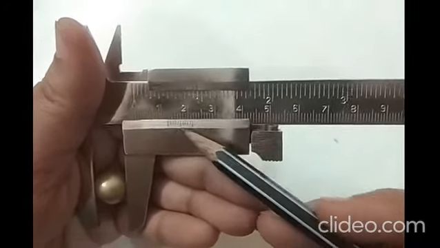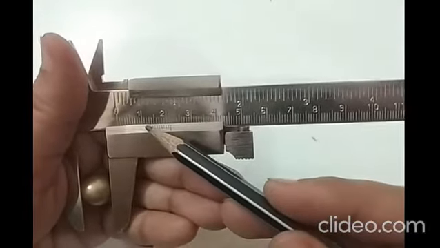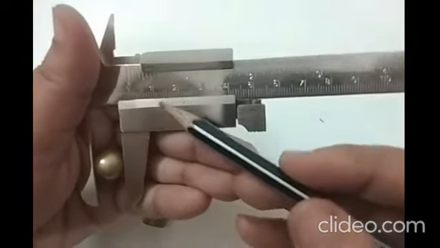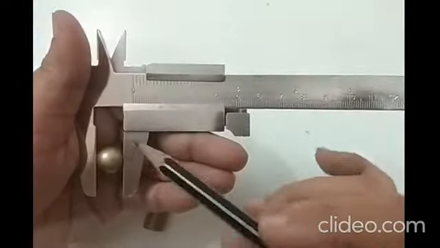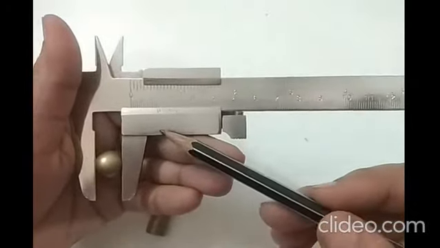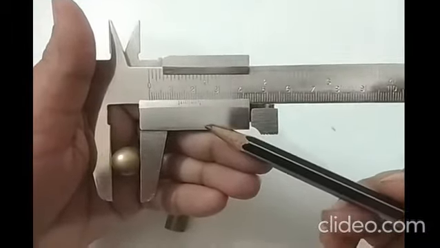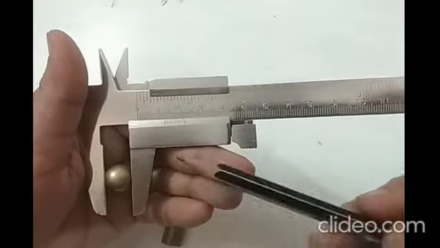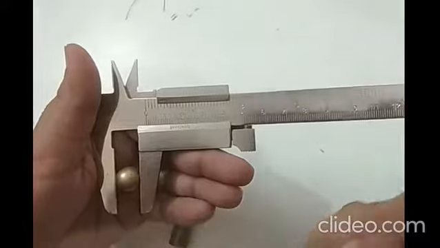It will be from 0 to 9. The vernier scale reading is 8 and the main scale reading is 1.3. Now you can repeat the experiment 3 or 4 times to eliminate the errors. Now let us discuss how you can calculate the diameter of this bob mathematically.